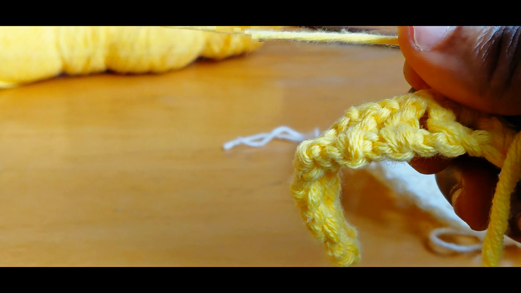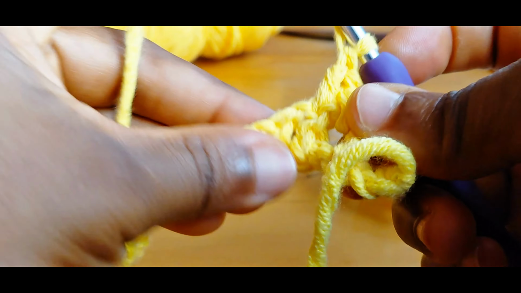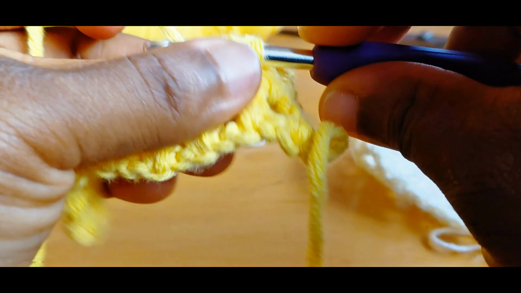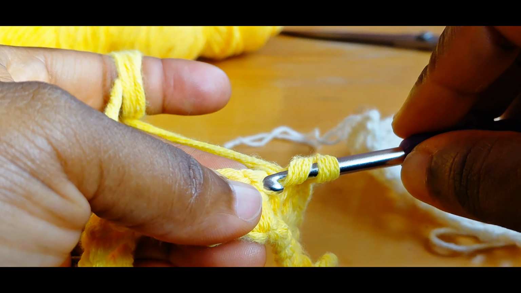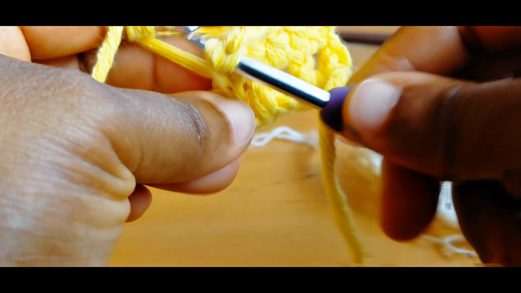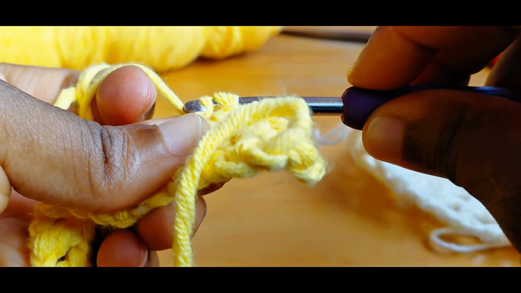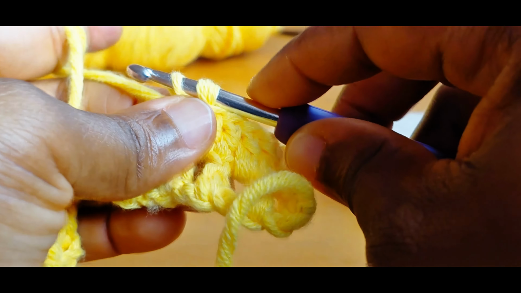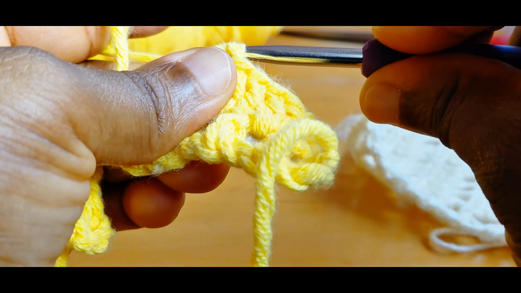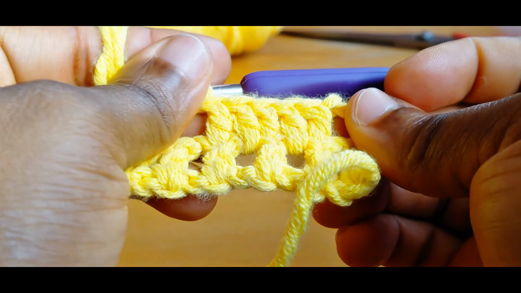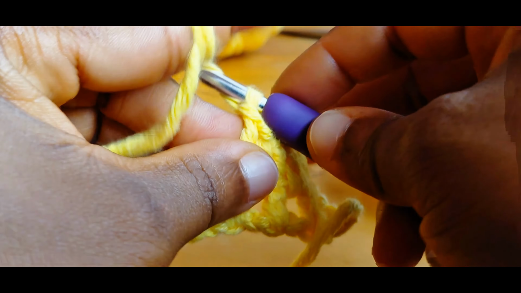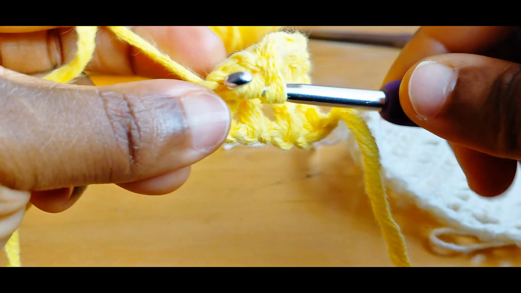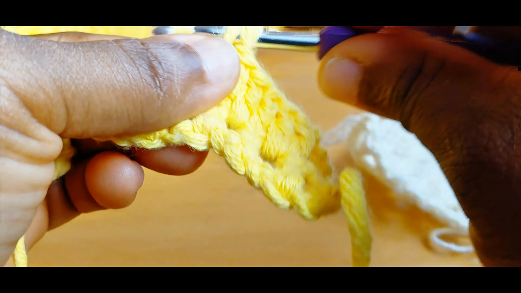Next chain 1 space, a double crochet. Next double crochet stitch, a double crochet. While doing this, please count that it's 7 double crochets altogether. Right now we have 1, 2, 3, 4, 5, remaining 2. In the next chain 1 space, a double crochet.